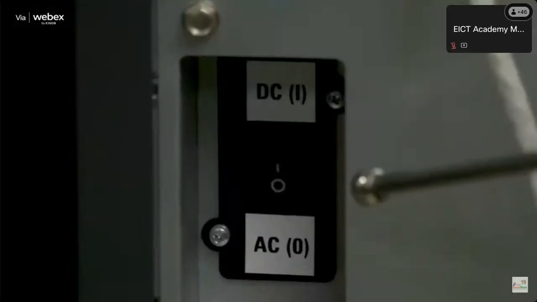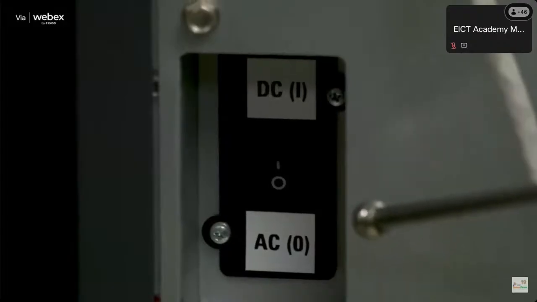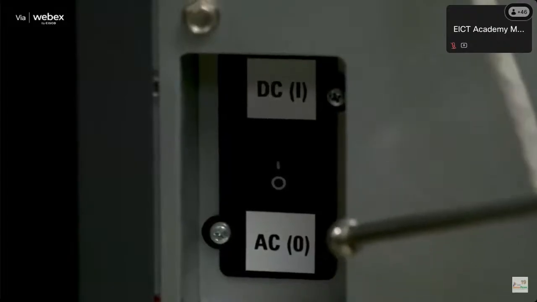During grid integration, the power fed to the grid emulator is sent back to the distribution system. During power consumption, it draws power from the distribution system. This equipment can be configured through a working mode switch to operate in either AC or DC mode.